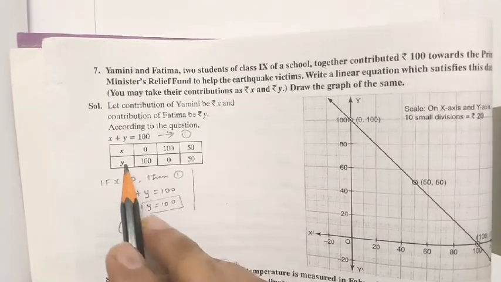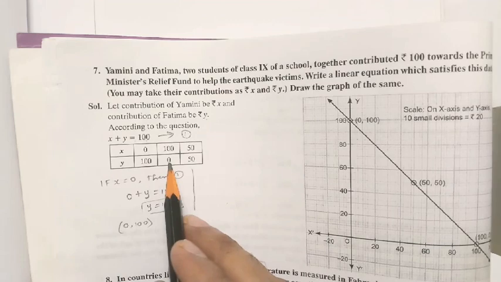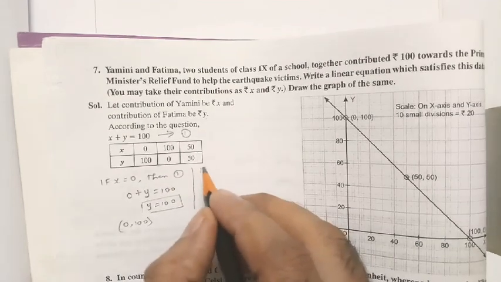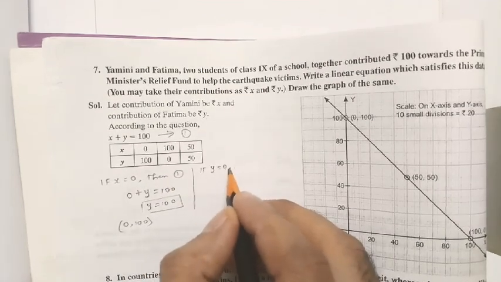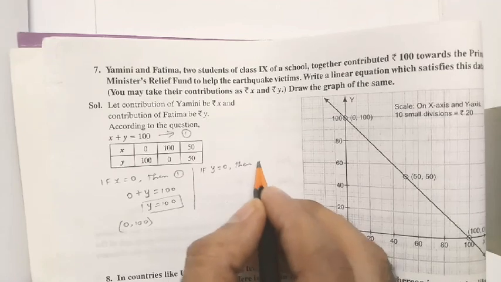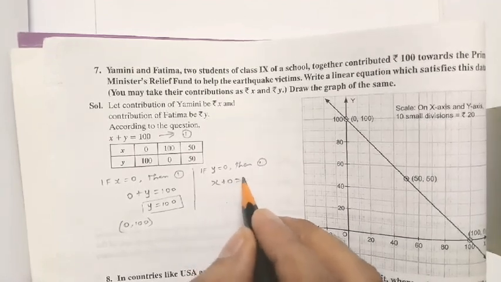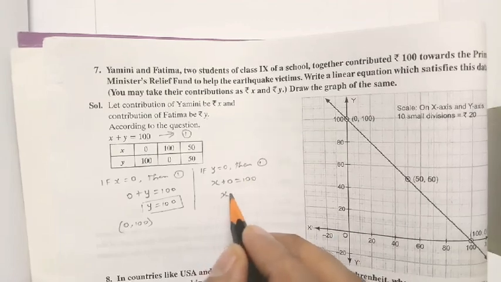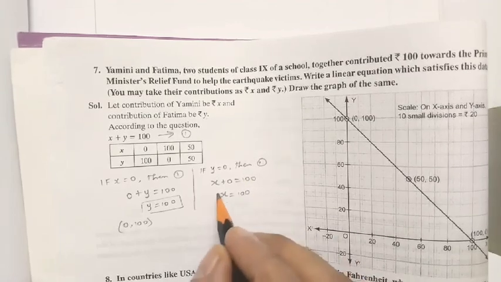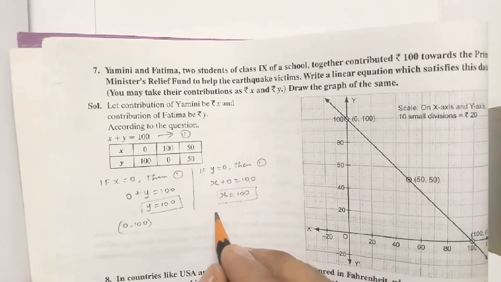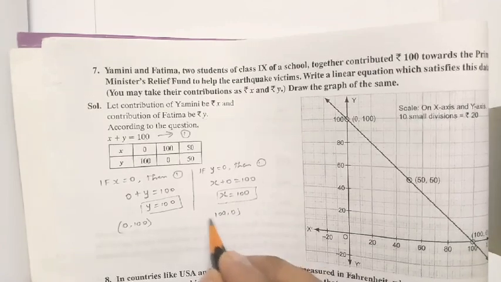Next, if y is equal to 0, then equation 1 becomes x plus 0 is equal to 100. Then x is equal to 100. Therefore, the solution is 100 comma 0.